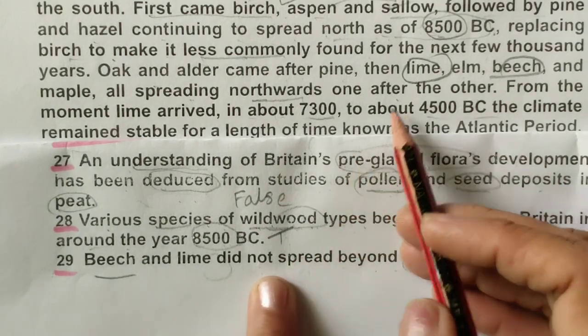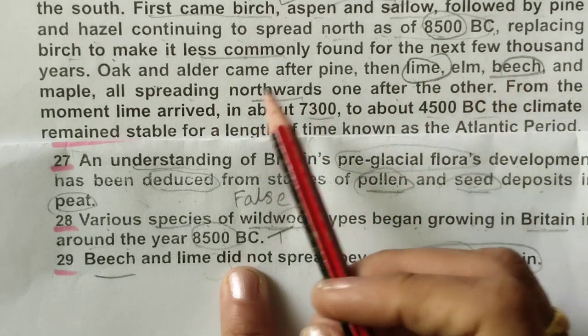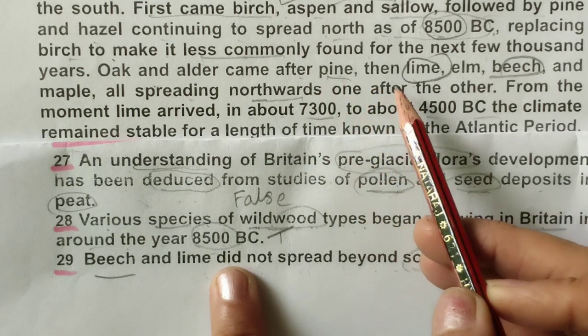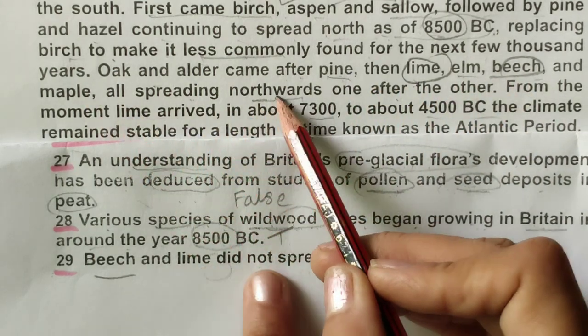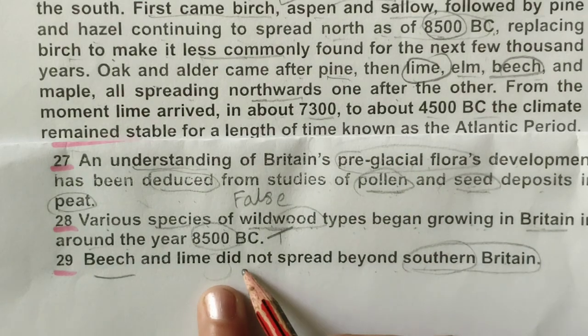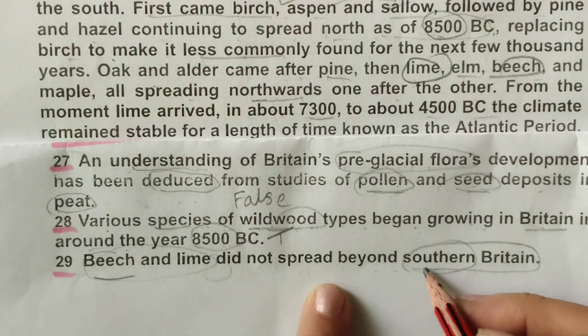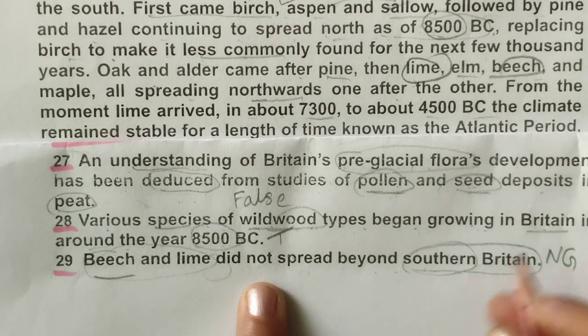So no, they are not saying about lime and beech here. Okay, they are talking about pine also, and maple also, all spreading northwards. So it means this is exactly for these two things. They have not explained anything about southern Britain. So we can just mark it not given.